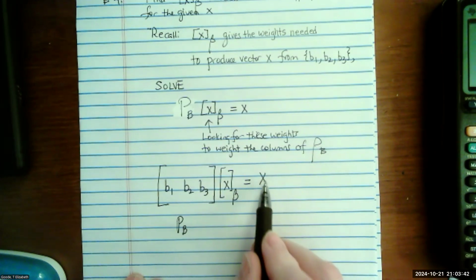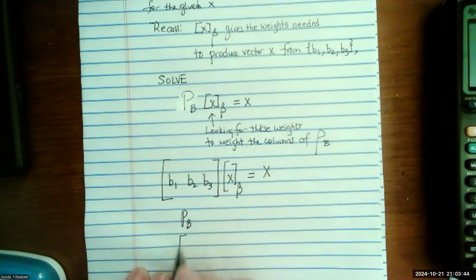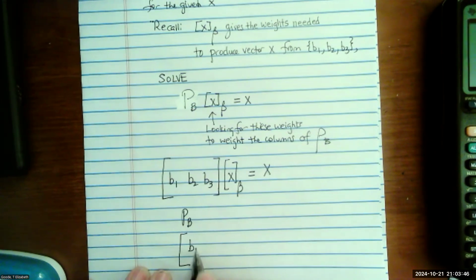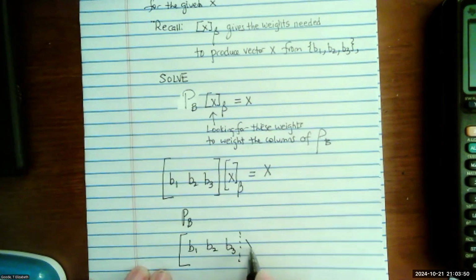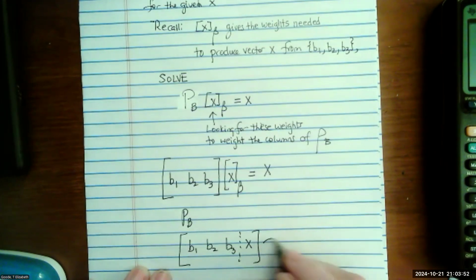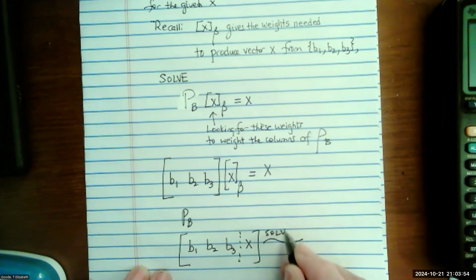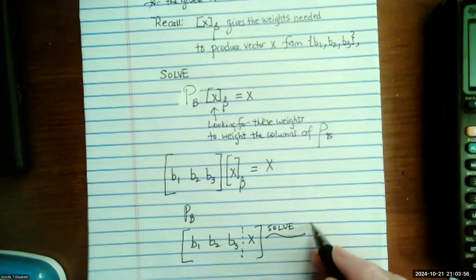We take the augmented system with B1, B2, B3, and x, and we solve it, and we get a solution.